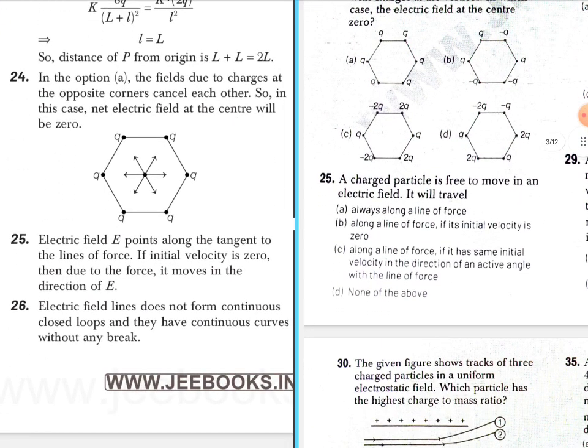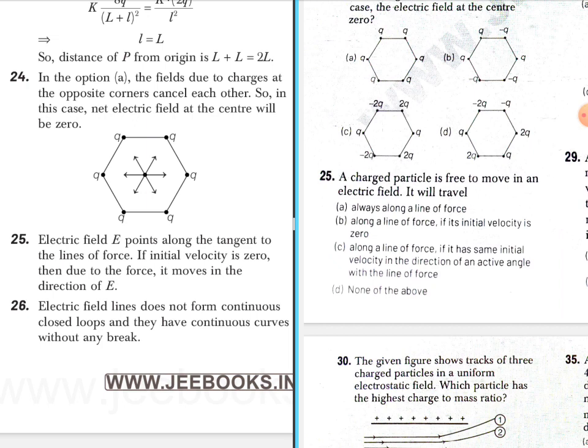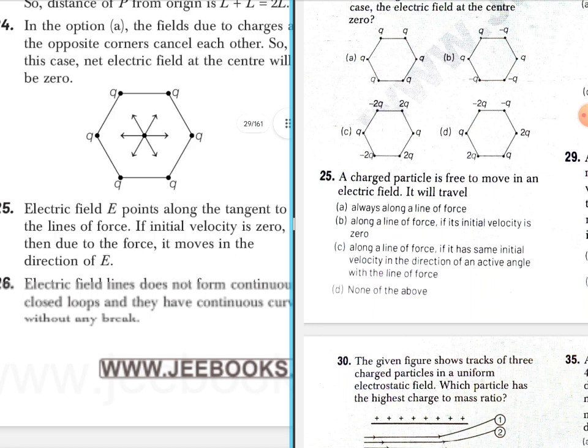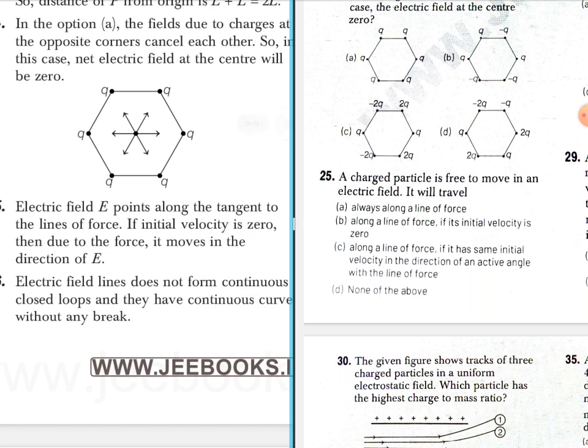A charged particle is free to move in an electric field. It will travel, you know the path taken by a unit positive charge is the line of force. The electric field E points along the tangent to the lines of force. If the initial velocity is 0, then due to the force it moves in the direction of electric field. You know a unit positive charge when placed in an electric field moves along the electric field path. That's what is called electric field line. But some other explanations have been given. Let me read it. Yeah, I understood.